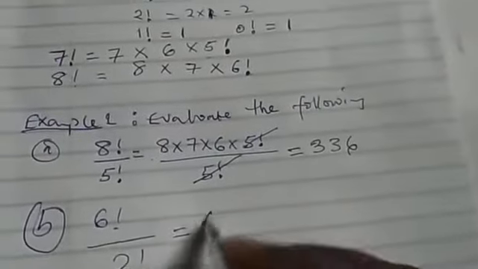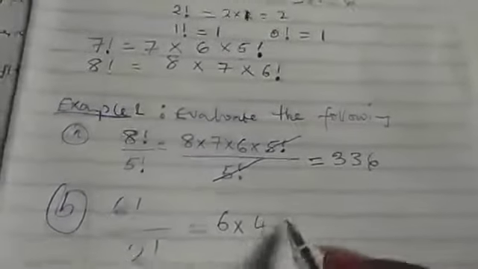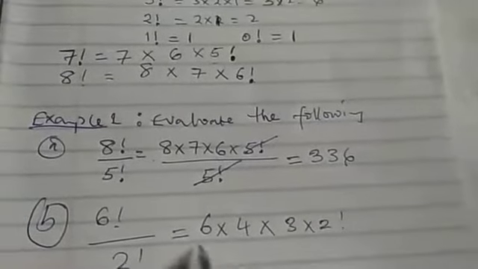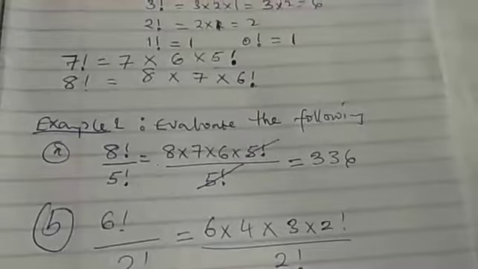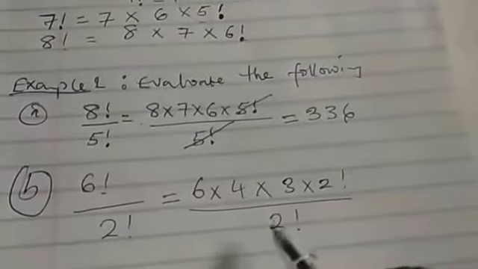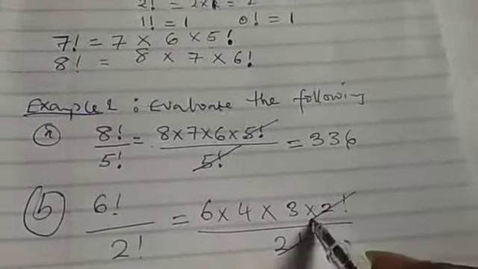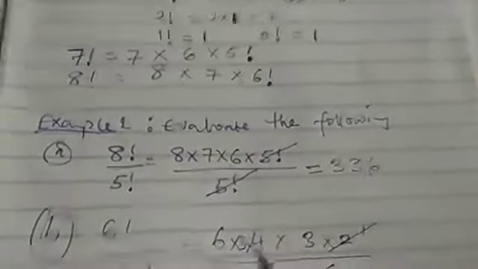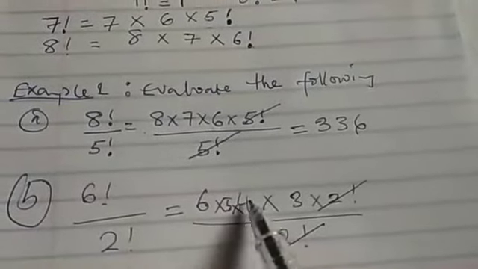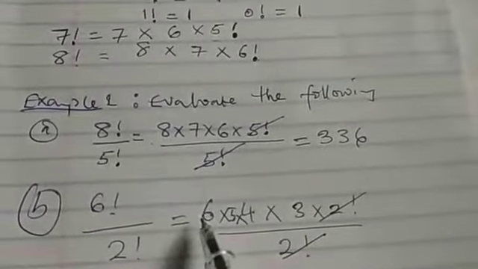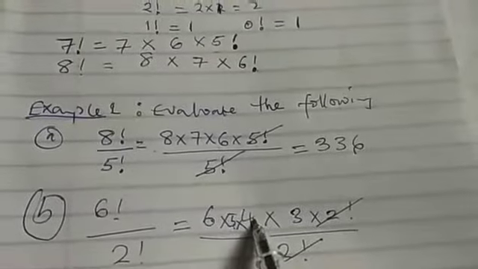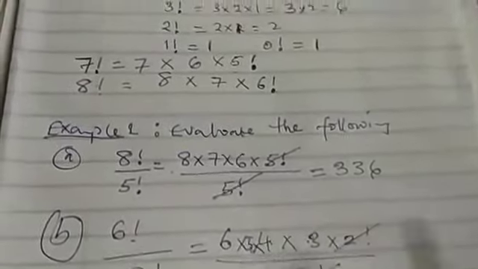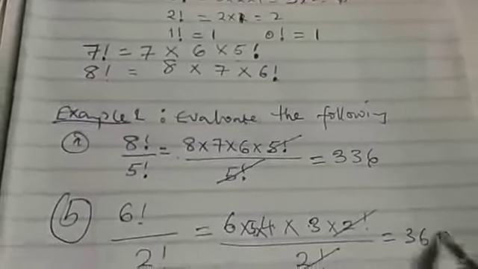6 factorial gives me 6 times 5 times 4 times 3 times, and I can decide to stop at 2 factorial. Then I will write 2 factorial again, because there is 2 factorial here. From that place, 2 factorial cancels 2 factorial. What we have left is 6 times 5 times 4 times 3. 6 times 5 is 30, and 30 times 12 is 360.